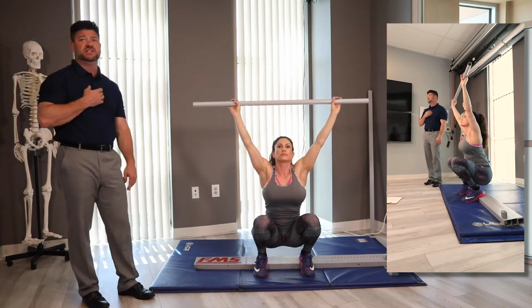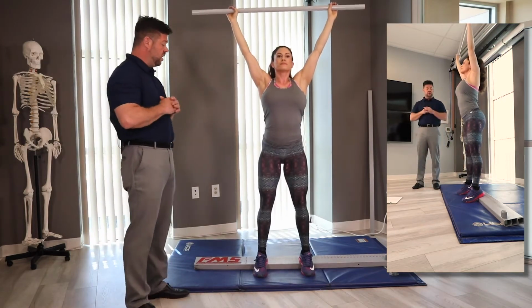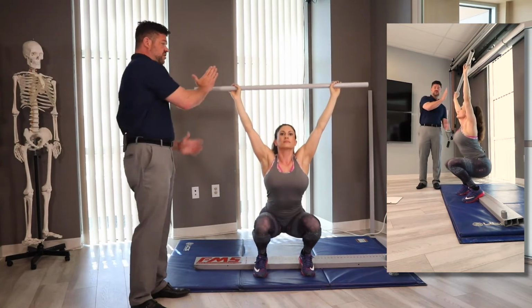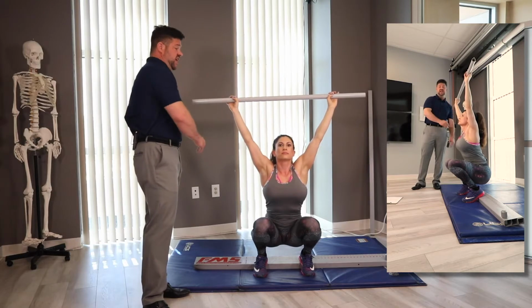And you can actually see she's not losing balance. She's standing up nice and tall. We're going to do that squat one more time. The bar stays behind her knees. The bar does not go out front. Her knees aren't caving, and she has nice depth.